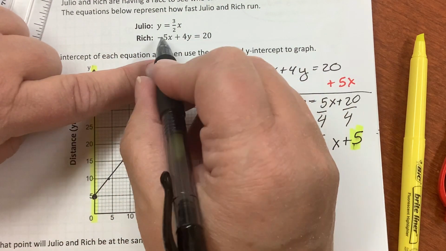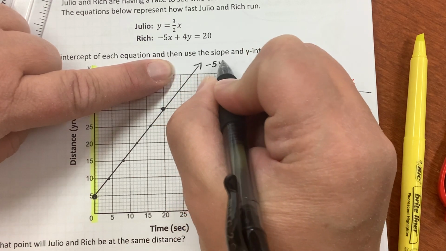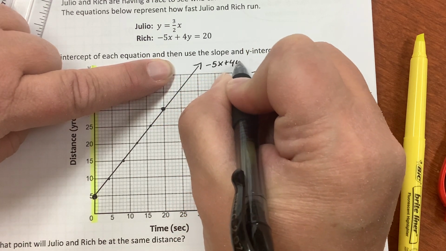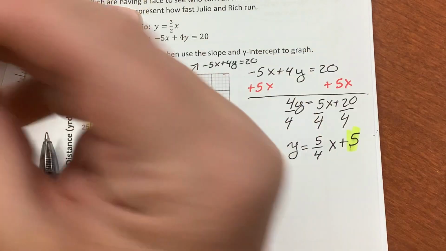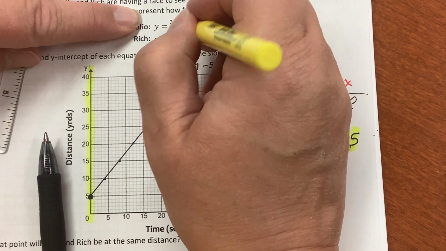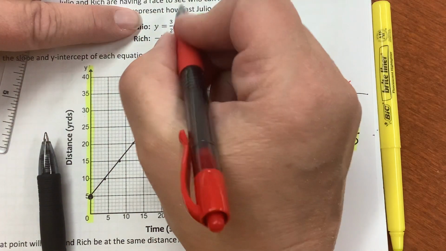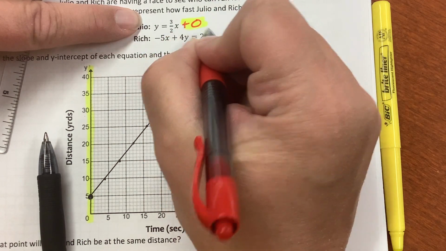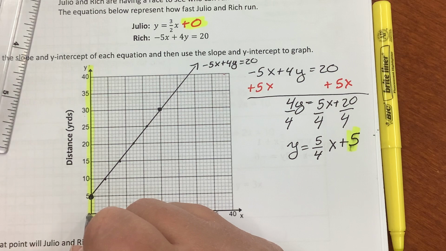I'm going to write the original equation here for Rich. Negative 5x plus 4y equals 20. Now this one does not have a y-intercept, so I'm going to use 0 plus 0. So I start at 0, and I'm going to go up 3, 2 to the right.